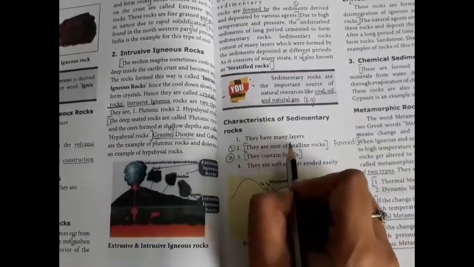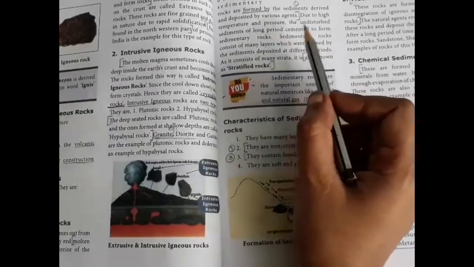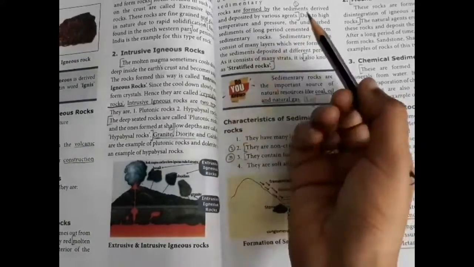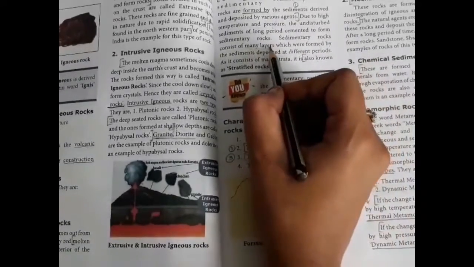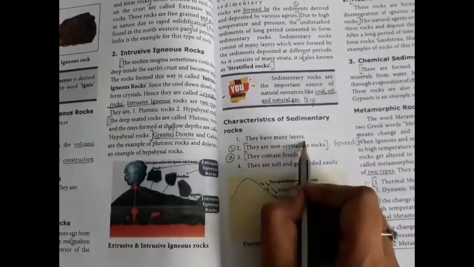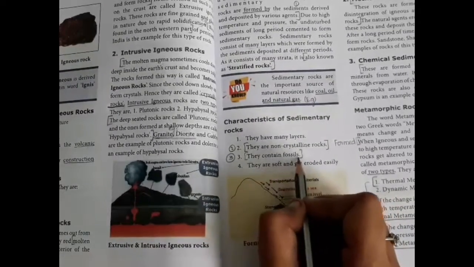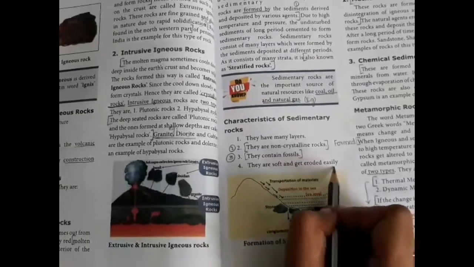They have many layers. We already know, right? It consists of different layers. They are non-crystalline rocks. They contain fossils. They are soft and get eroded easily.